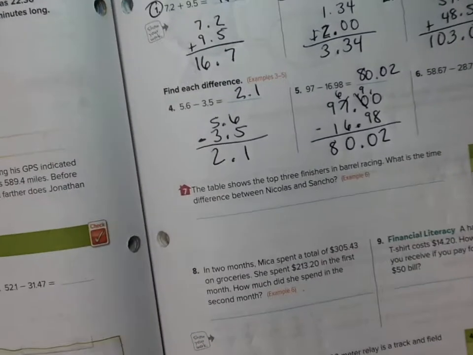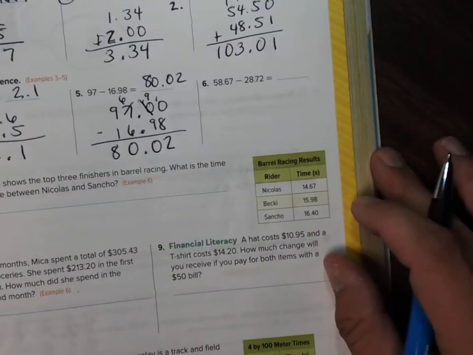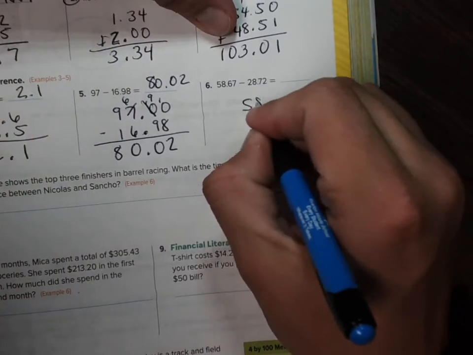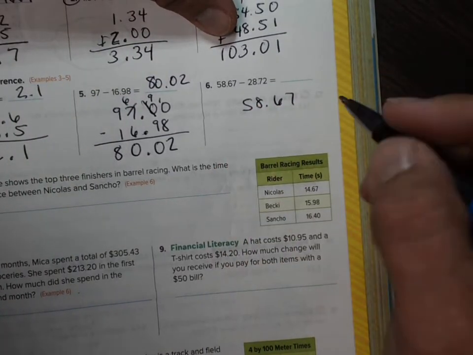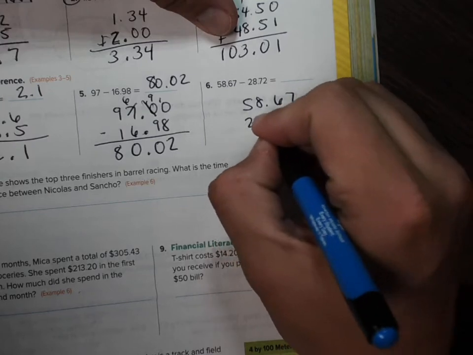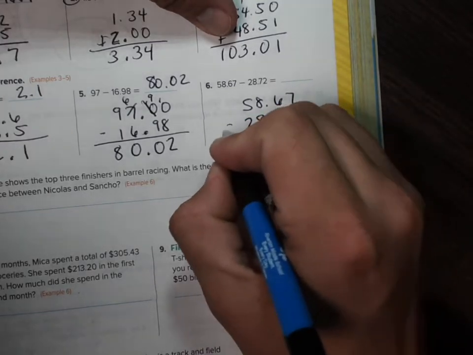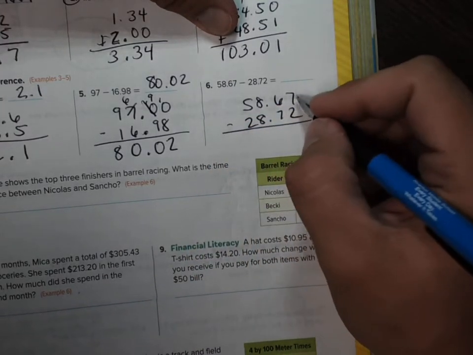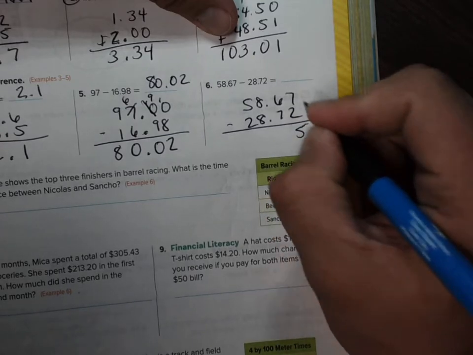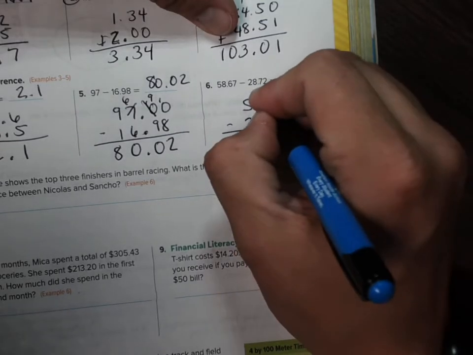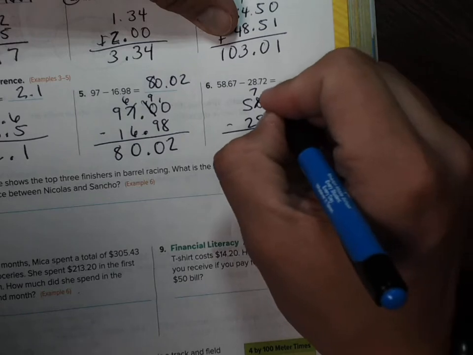So now, number 6, sorry, we have 58.67. Once again, line up the decimals. So 28.72. So we subtract, and now I get 7 minus 2, that's 5. Okay, I can't do 6 minus 7, so I have to borrow. So that becomes 7 over here, and this becomes 16.